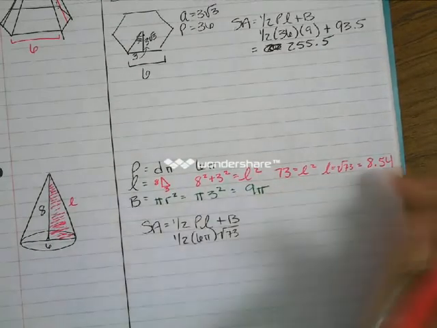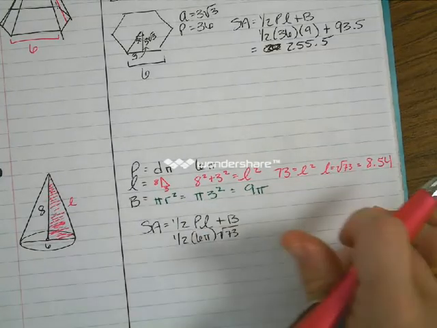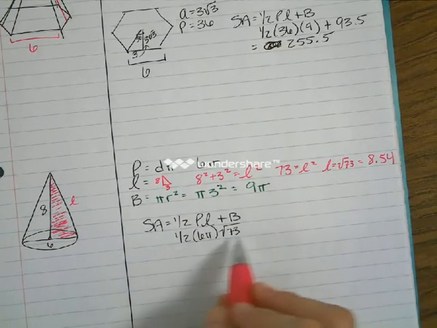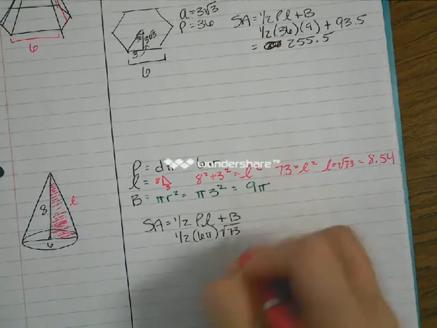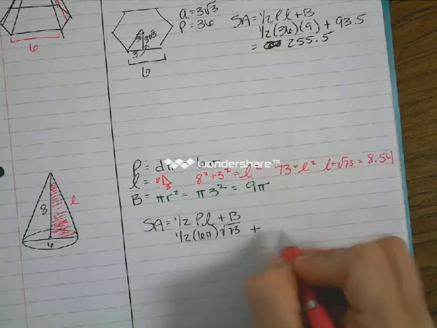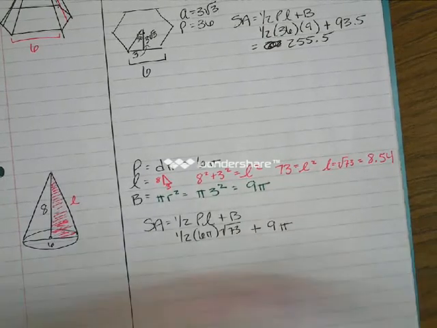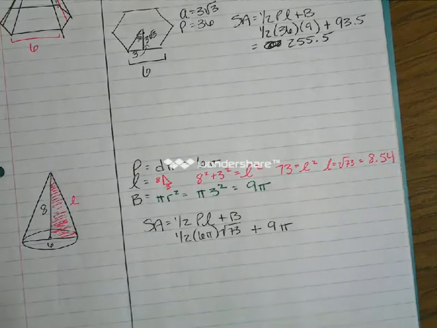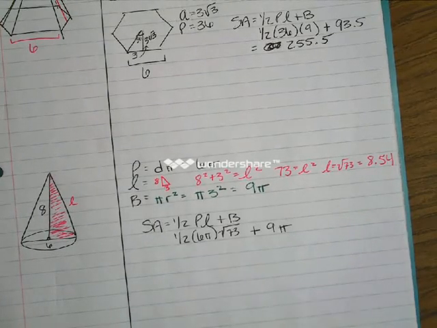And just for those that are curious of how I'm typing this in, as you can see, I changed the 1/2 to 0.5 because it's just easier. I put the 6 pi in parentheses. I did the square root of 73. Notice my square root symbol stops after the 3, and then I do plus 9 pi. It gives me 108.8. And that's it.